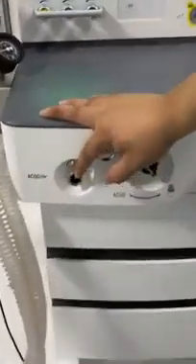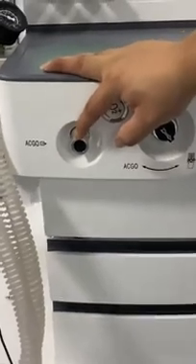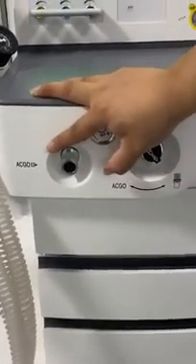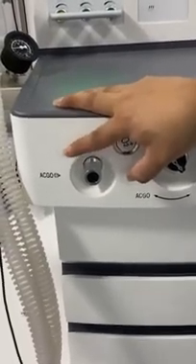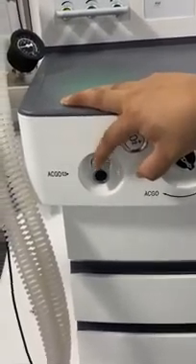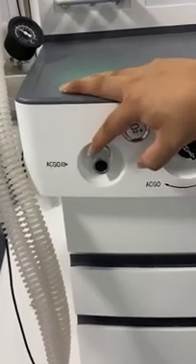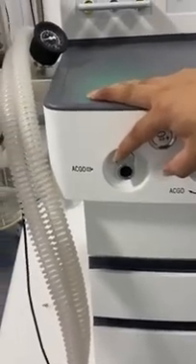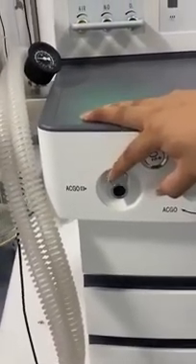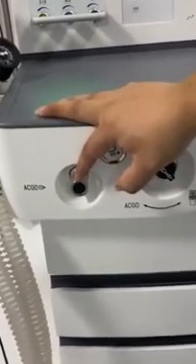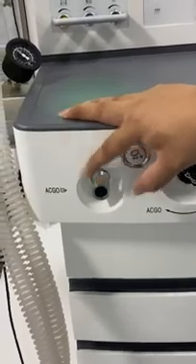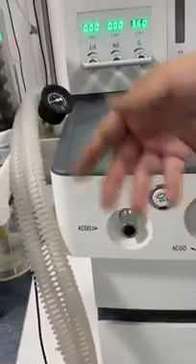And for this machine, we are equipped with the ACGO function as standard. The ACGO function means the auxiliary common gas outlet. This one is very important. There are 4 functions for this one. The first function is, for example, when a patient, after the operation, and the doctors want them to breathe in some pure oxygen for them to recover soon, then they can use this line to connect with the pipeline and give the patient pure oxygen.